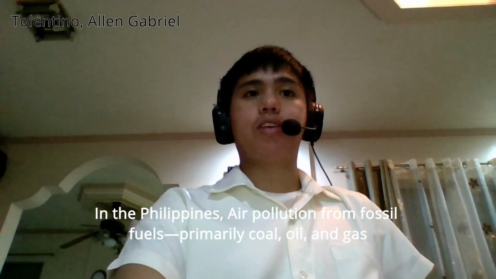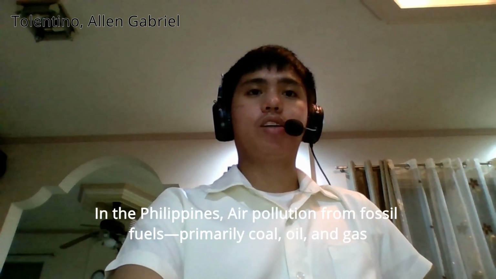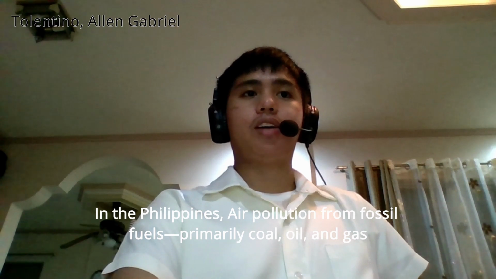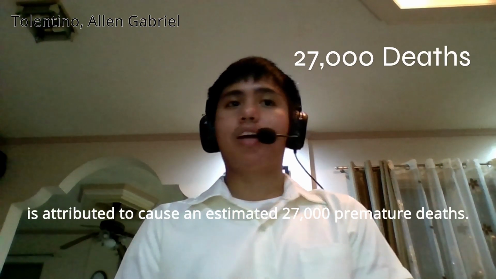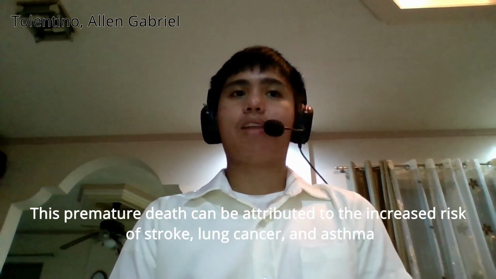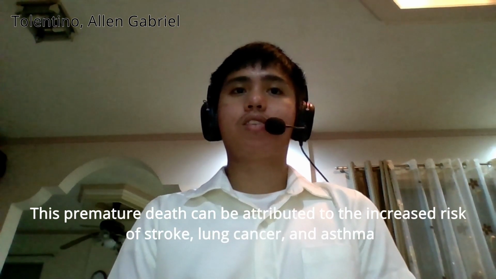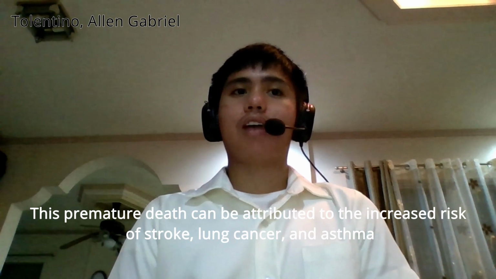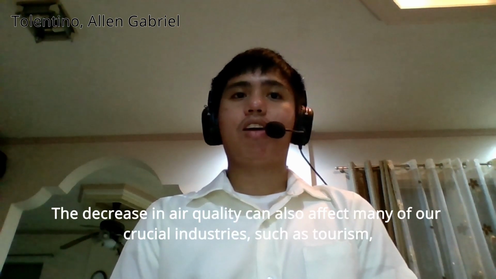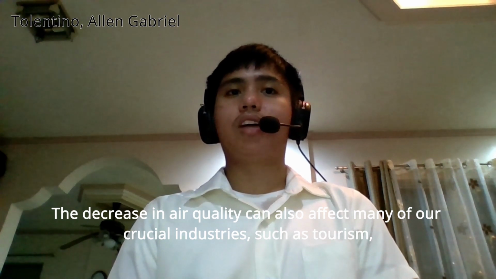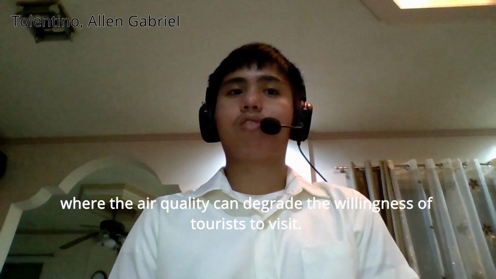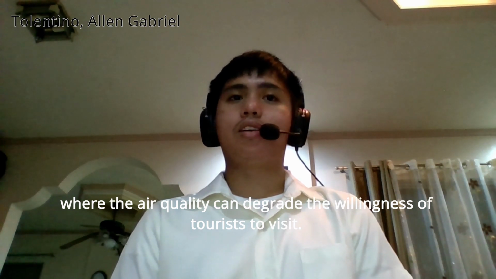In the Philippines, air pollution from fossil fuels, primarily coal, oil, and gas, is attributed to an estimated 27,000 premature deaths. These premature deaths can be attributed to the increased risk of stroke, lung cancer, and asthma. The decrease in air quality can also affect many of our crucial industries, such as tourism, where poor air quality can degrade the willingness of tourists to visit a particular area.